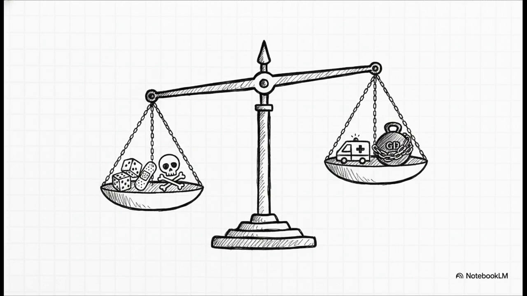Third, the utility of the conduct. Was the defendant speeding just for fun, or were they driving a rushing ambulance? And fourth, the burden of prevention. How expensive or difficult would it have been to just stop the harm from happening? Balancing those 4 gives us our answer.